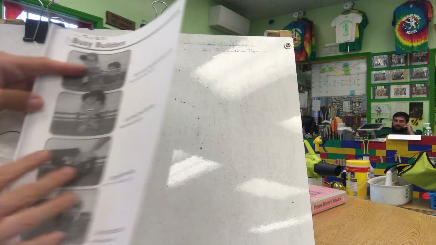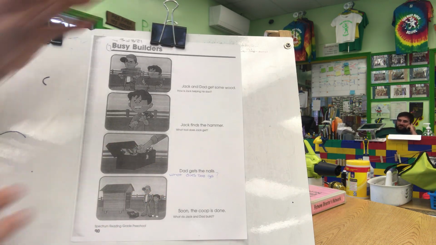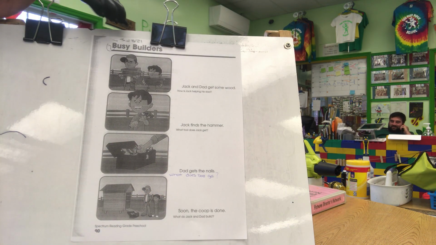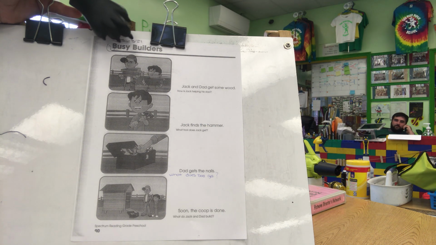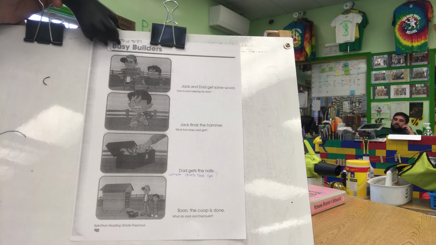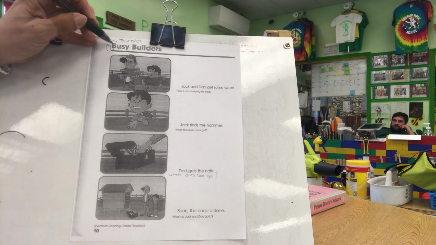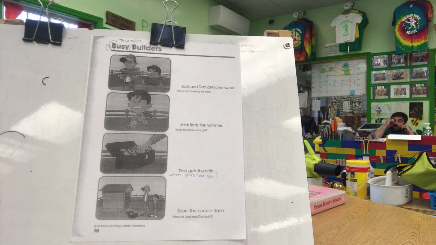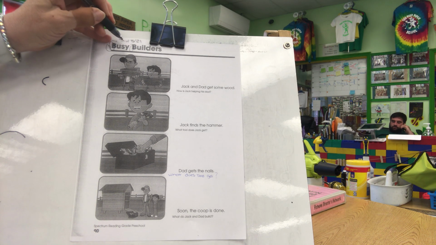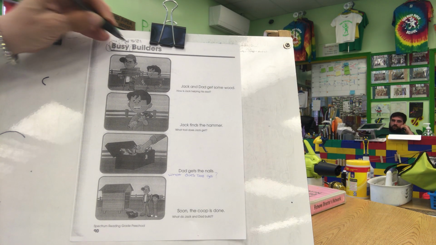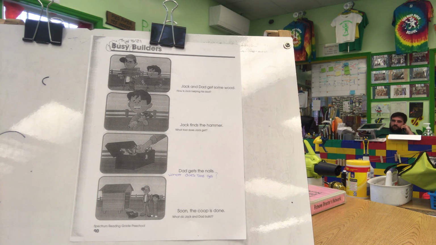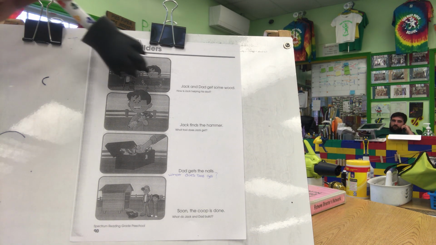Remember, Group 2 has different characters every single day. Let's see who this is. Our title is Busy Builders. Put a ring around that B for busy, B for builders. That word busy almost sounds like an I, but it's a Y. The English language sometimes is not perfect. And the word builders. All right, let's go to the first picture.